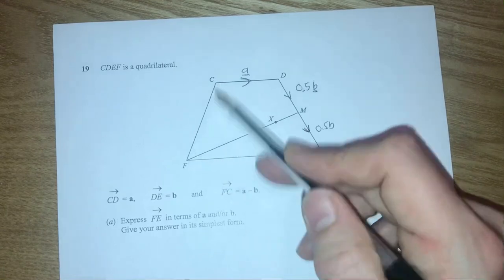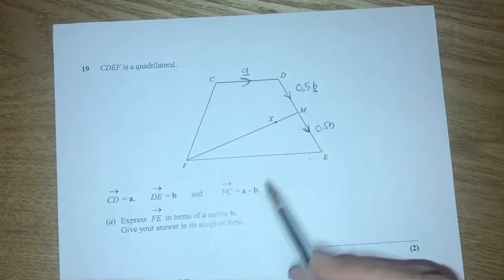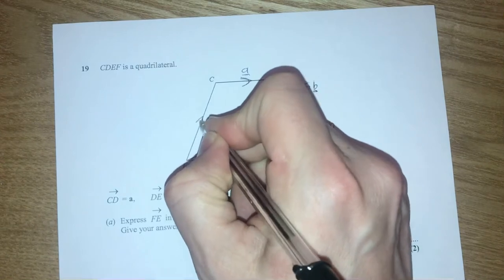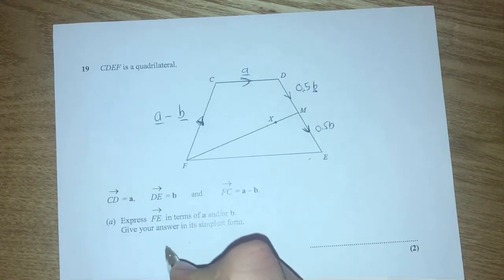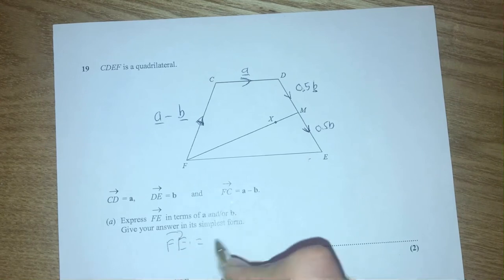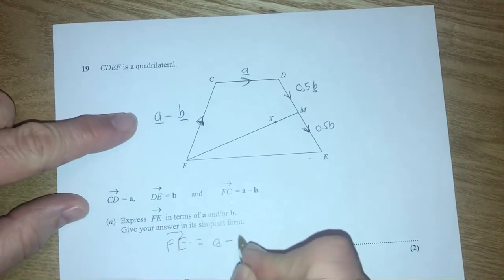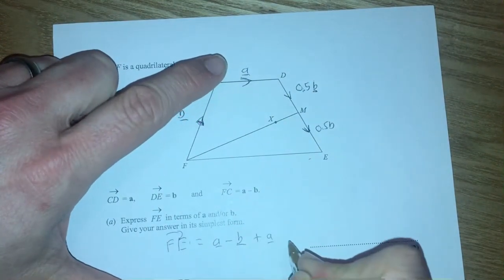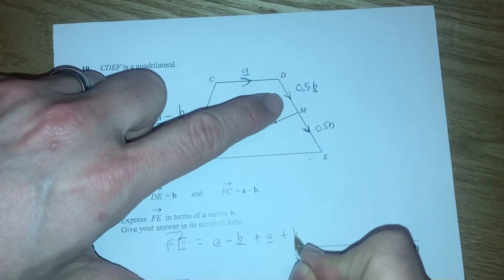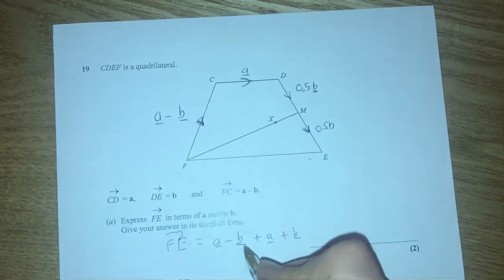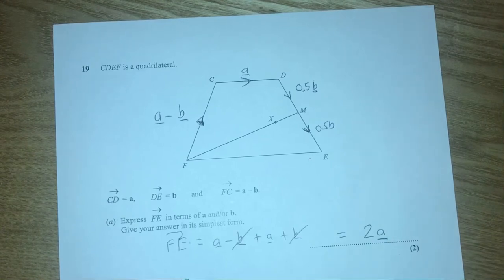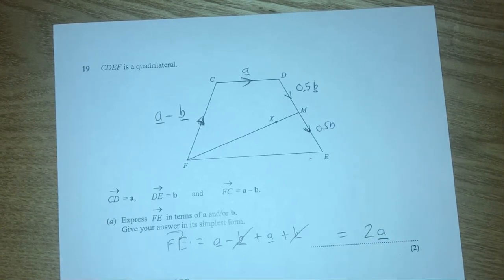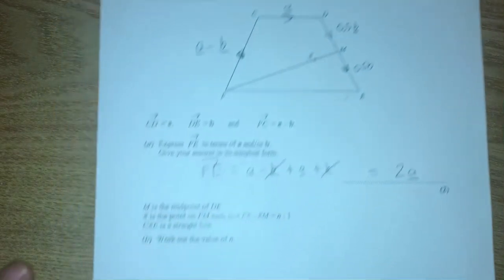F to C, this, is A minus B. So let's just mark that there. So if I'm going from F to E, I can say F to E equals, well, A minus B plus A plus B. And what you'll notice is the minus B and the B cancel out, and we have 2A there. So that's part A. Now moving on to part B.